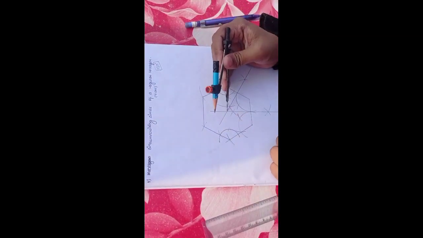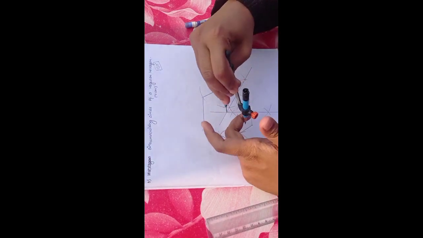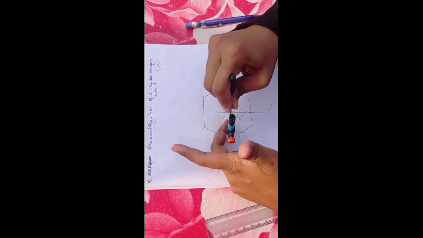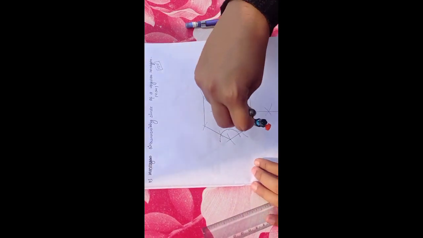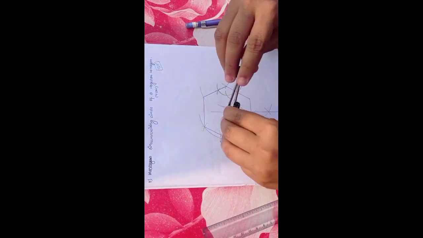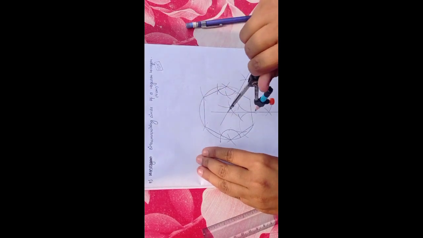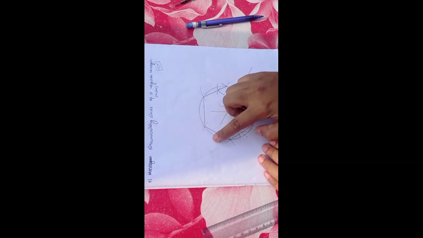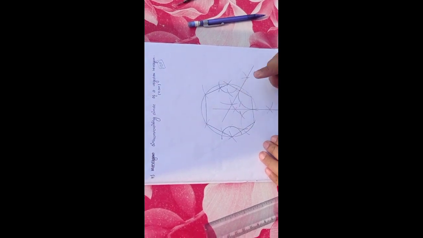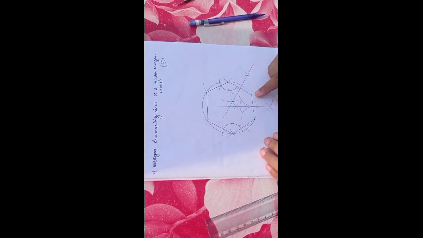Taking the intersection as the center, I will extend the compass till one of the ends, one of the vertices of the hexagon, and I will draw the circle. See, it's perfect. Each vertex is touching the circumference of the circle. So this is how you can draw a circle around a hexagon.